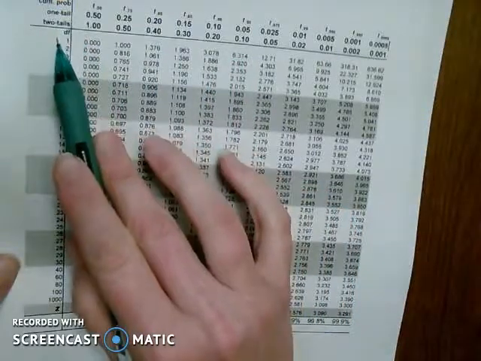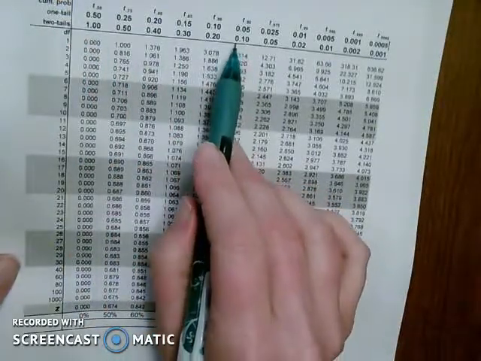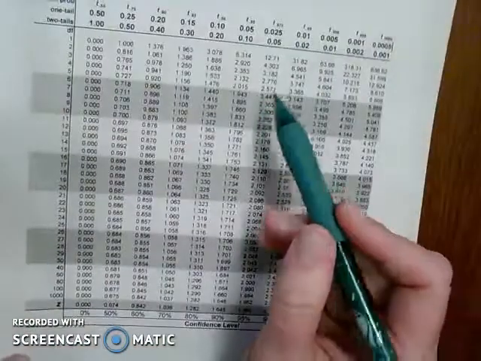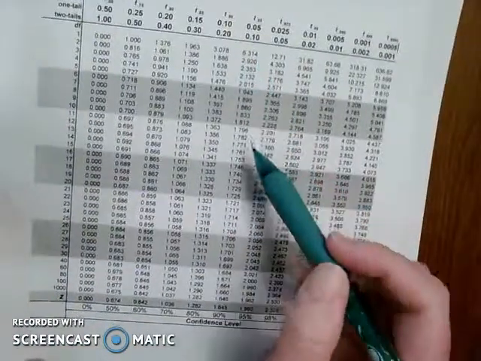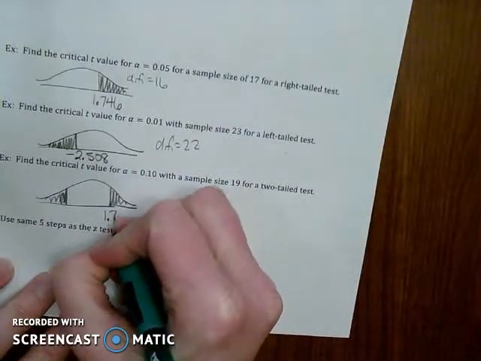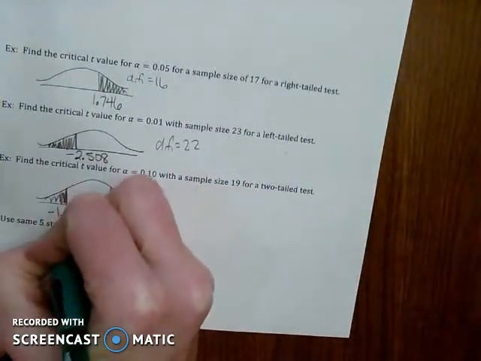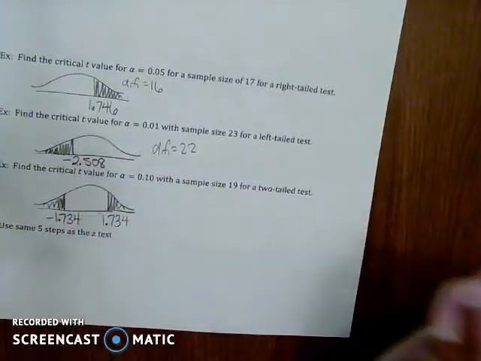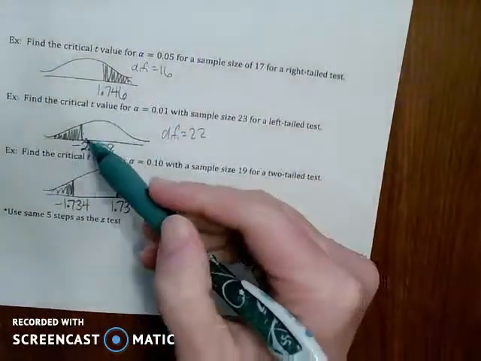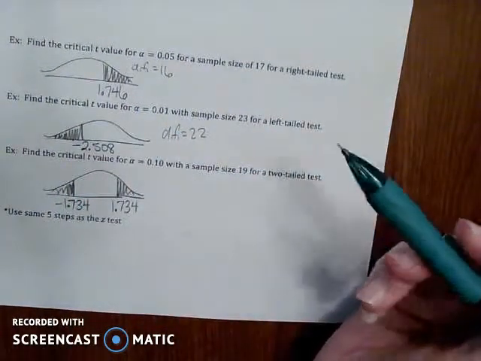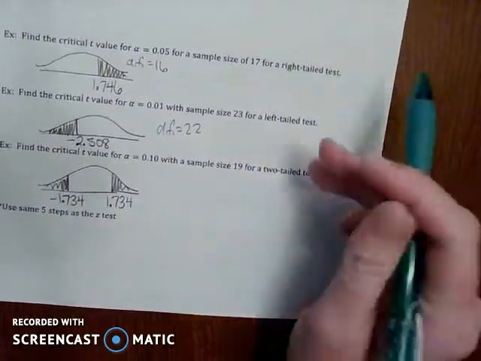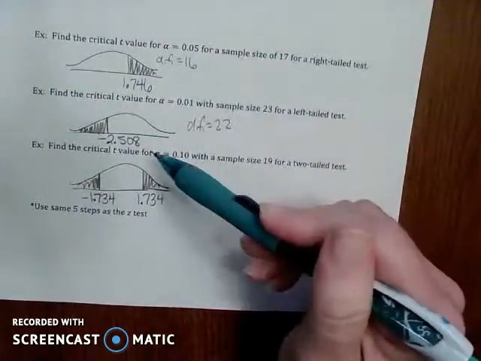Just know if you're one tail or two tails. So two tails, 0.1. Degrees of freedom is going to be 18. So 1.734, and then also negative 1.734. So you have to remember if it's a left tail or two-tailed, you need to add that negative in there with it. Okay, so that's the only thing that's going to look different.